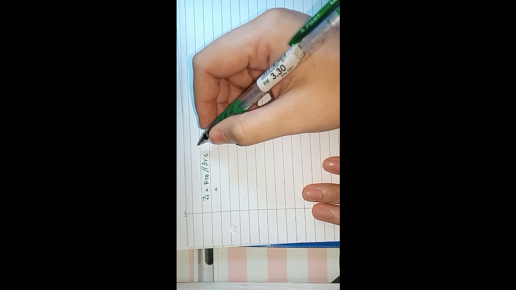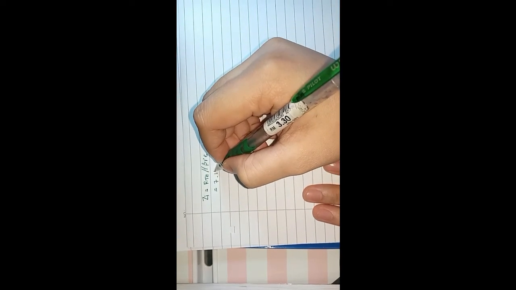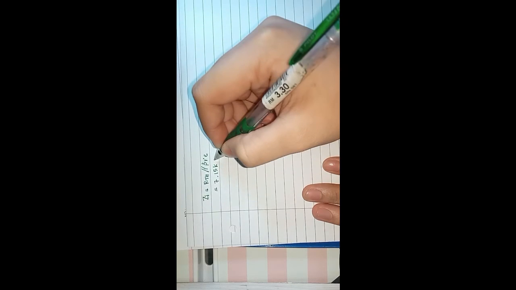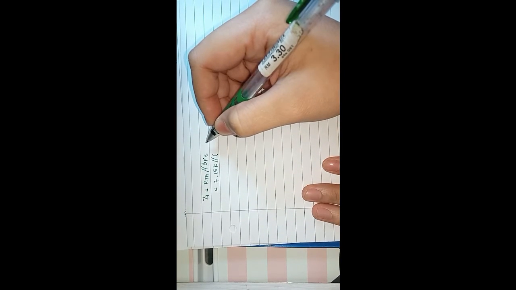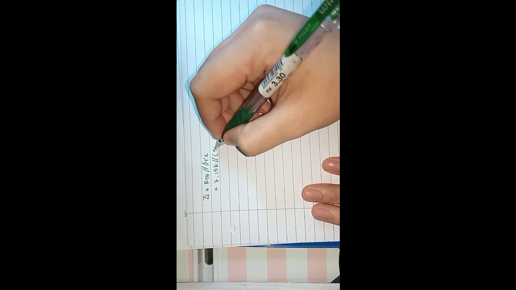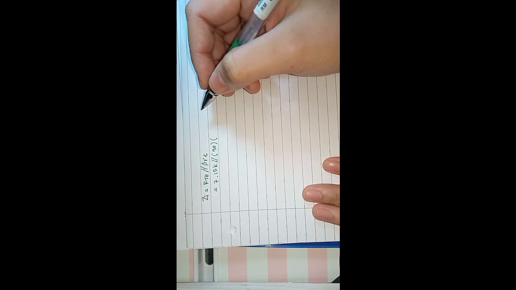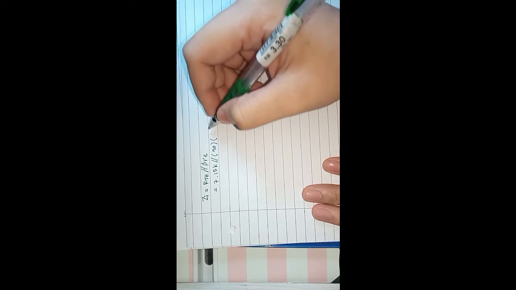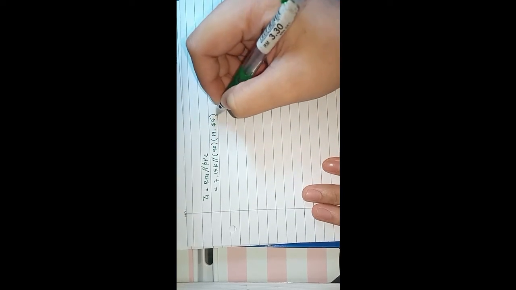RTH right here is 7.15 kilo parallel to the value of beta, which is 90, times RE that we just calculated, which is 19.45 ohm.